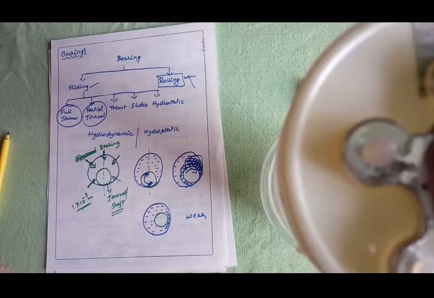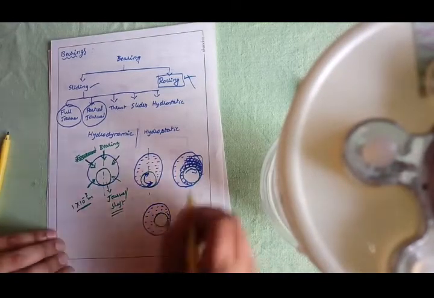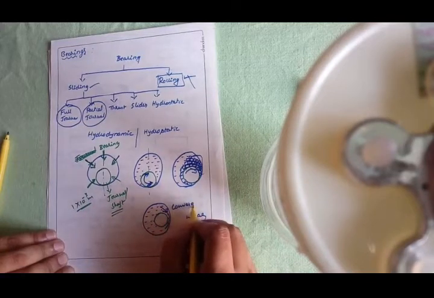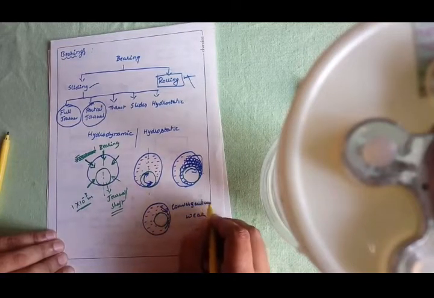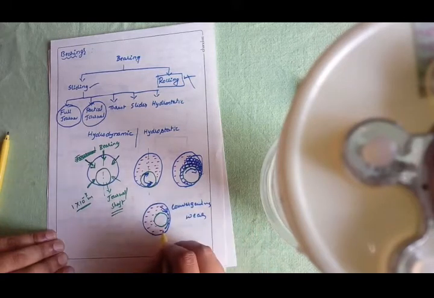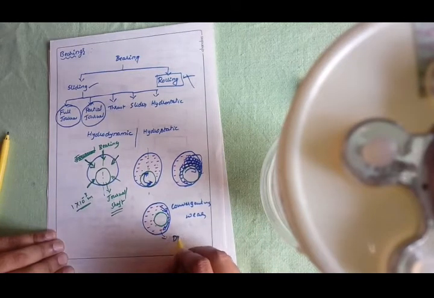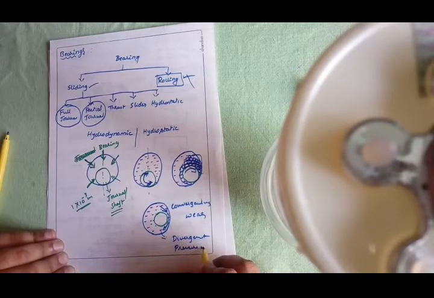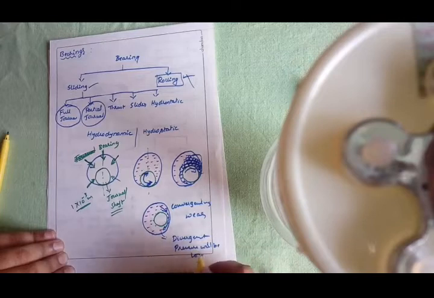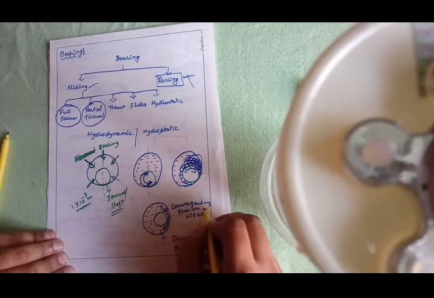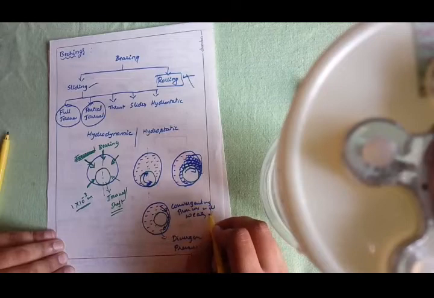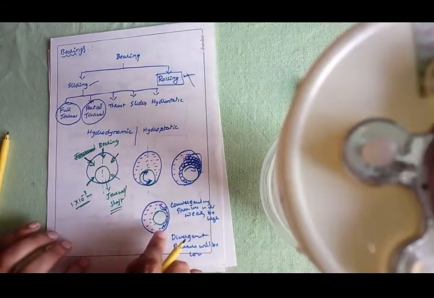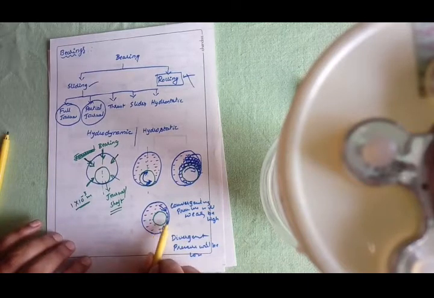Okay, so generally, you are going to see this is a convergent zone, a converging zone, where the pressure will be very high. This is a divergent section where the pressure will be low. Pressure will be low, pressure will be high. Here I'm not providing any aid to separate the journal and the bearing surface.